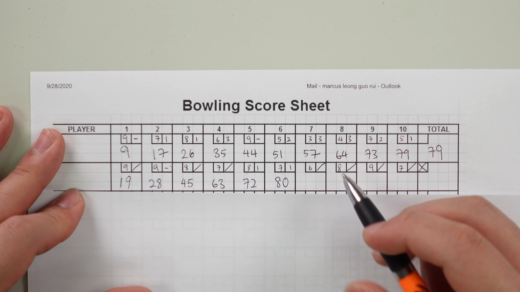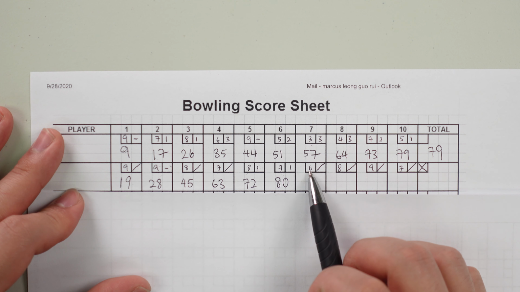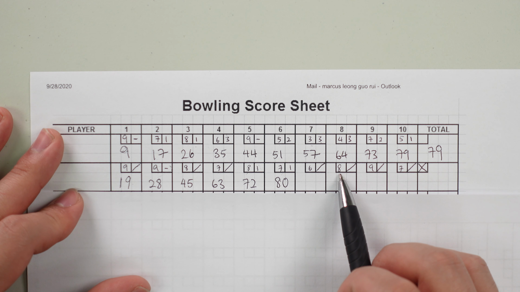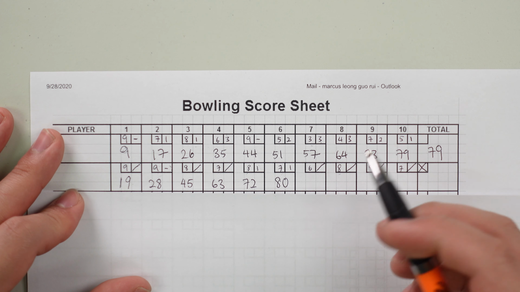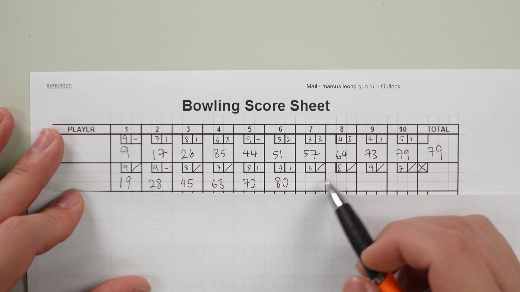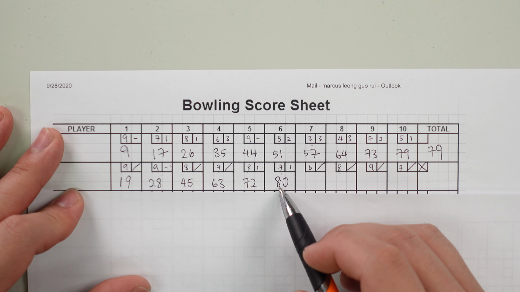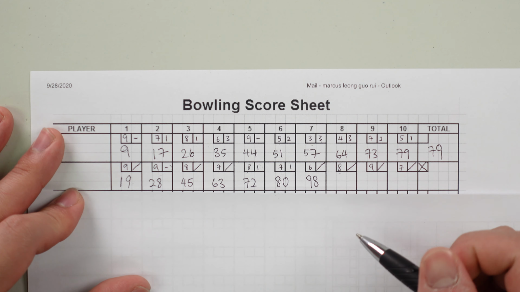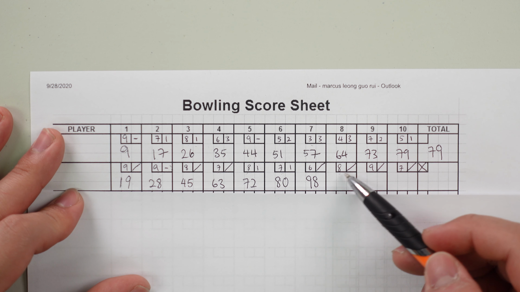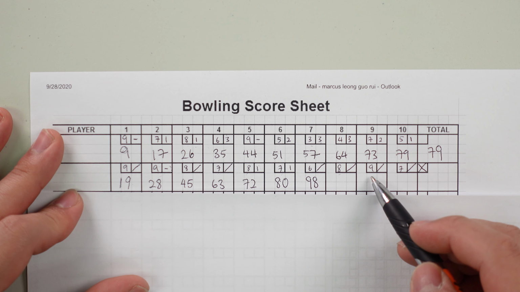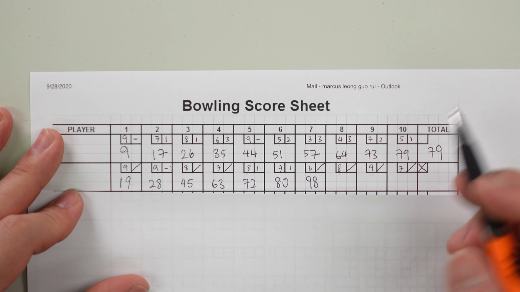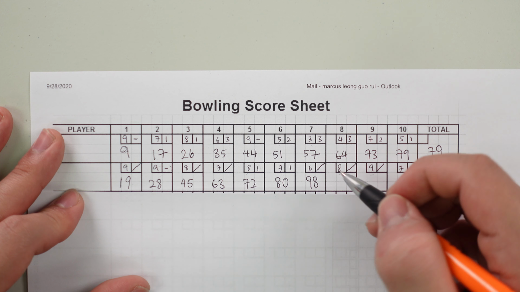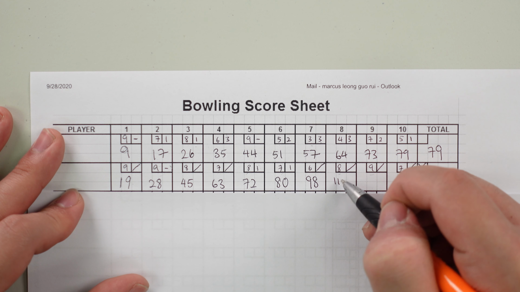Okay. So now on frame 7, it's a spare, 6 spare. So it's a closed frame. So you look at frame 8 first shot, which is 8. So you have to add 18 into 80. So it gives you 98. And now you look at frame 8. It's a closed frame again. Look at frame 9 first shot, which is 9. So it's a total of 19 points. Add into 98 will give you 117.